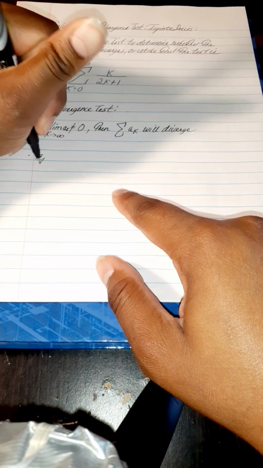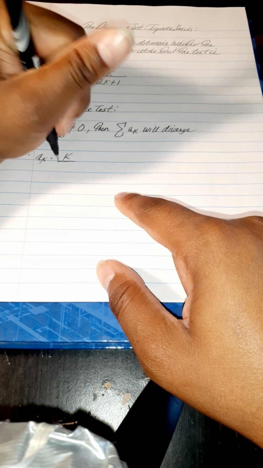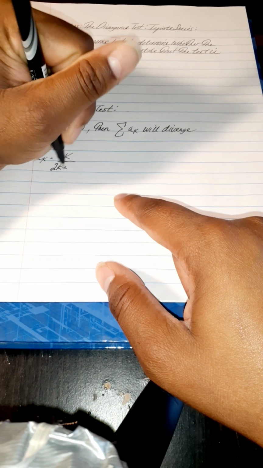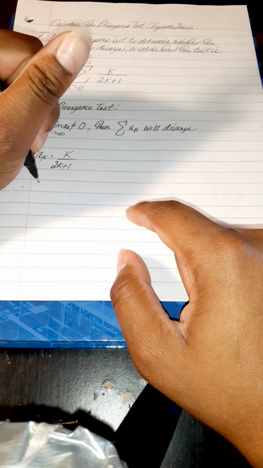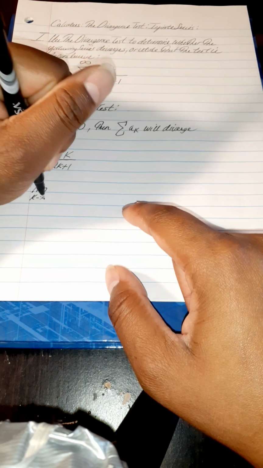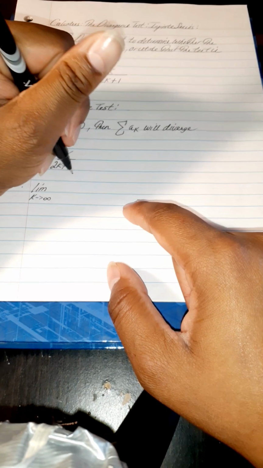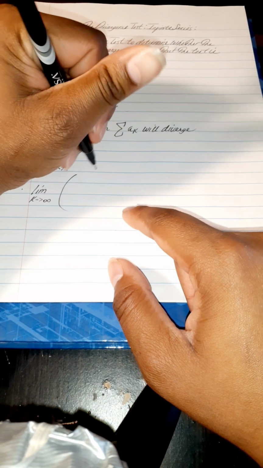Okay, so let's identify a sub k here. a sub k is just k over 2k plus 1. So let's see what we get. You get the limit as k goes to infinity, and we'll need to divide everything by the highest denominator power.